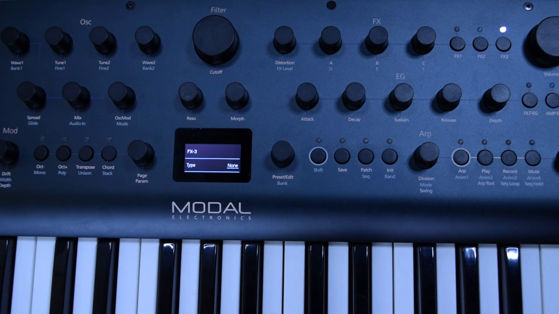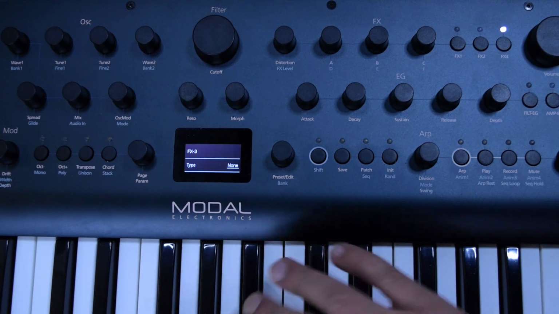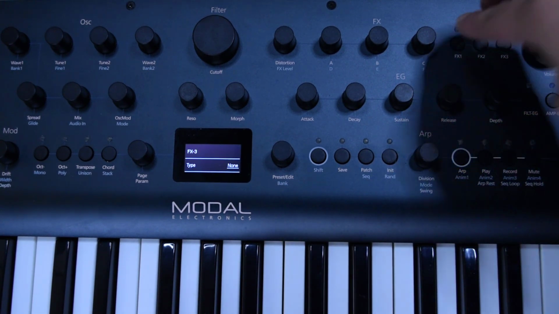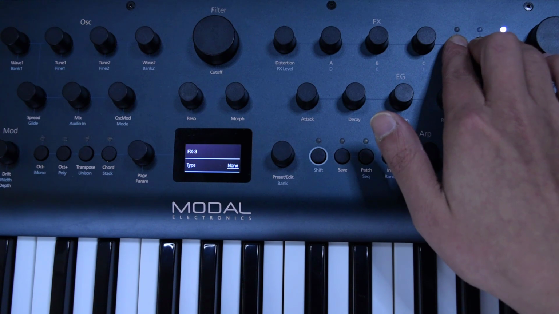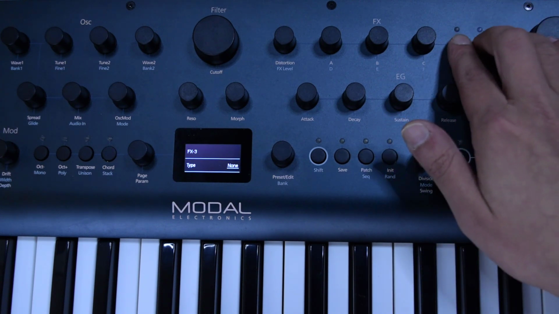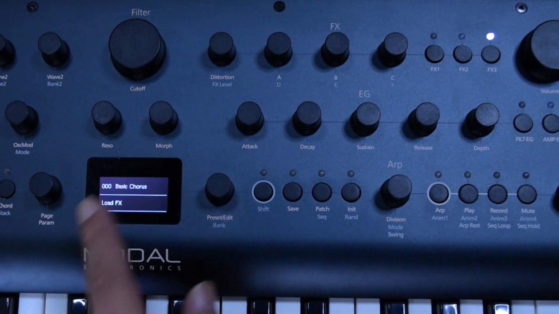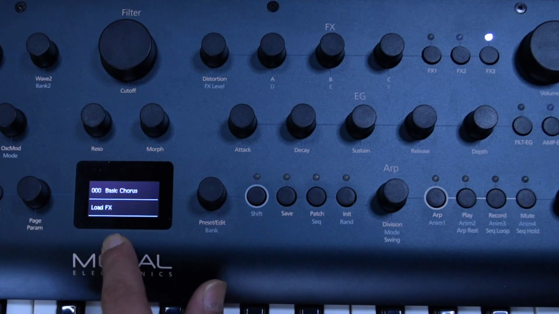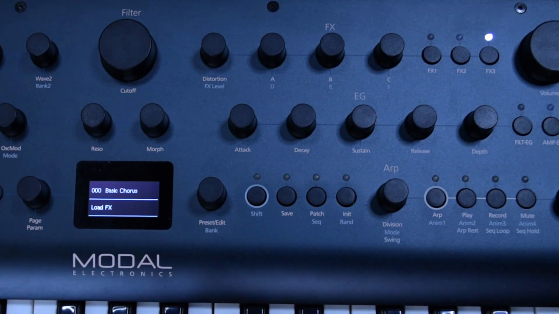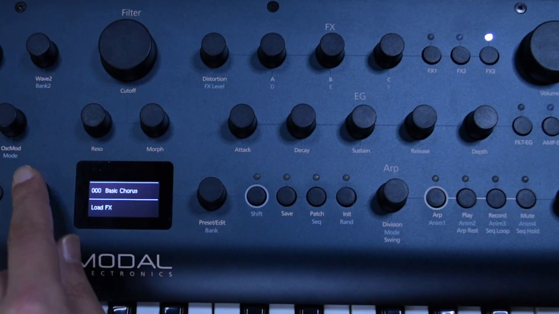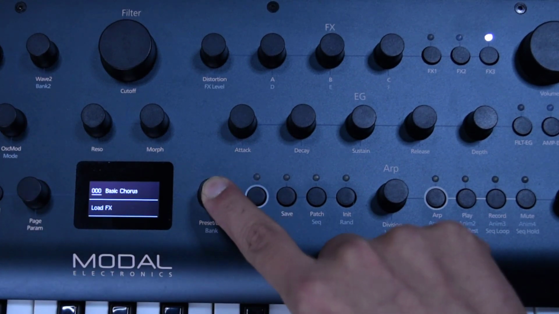How can you access that menu? So right now, we are not doing effects at all. So if we press the three effects at the same time, I'm going to be pressing the 3. It's going to take me to the menu of the loading effects. And this one works just like selecting patches. So if I go at the top, maybe I can use this one. And of course, we need to go there and load the effects.